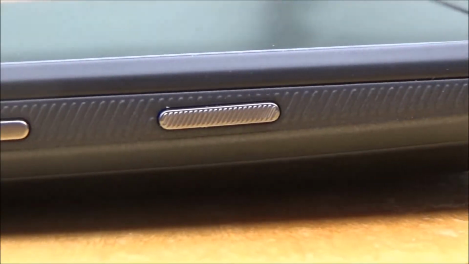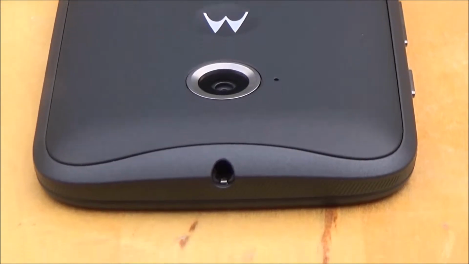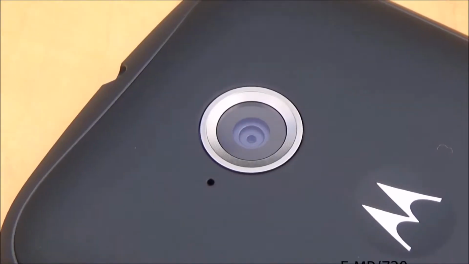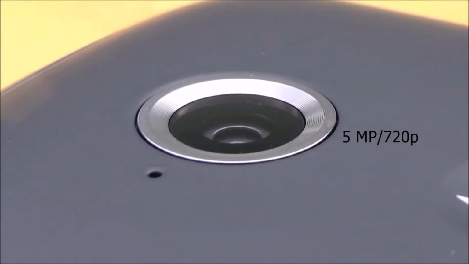The power button and volume rocker are located on the right side. And across the bottom, we have a microphone and micro USB port, with the headphone jack directly on the top. The primary camera is a 5-megapixel shooter capable of 720p video.